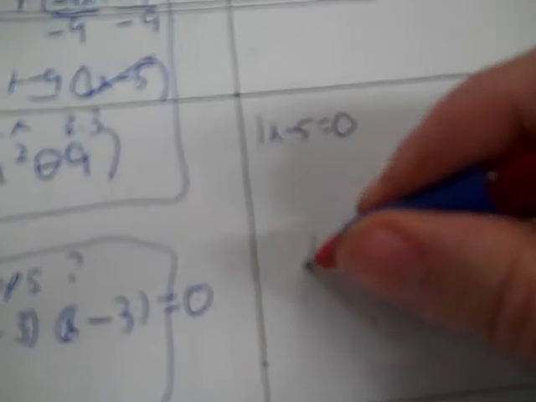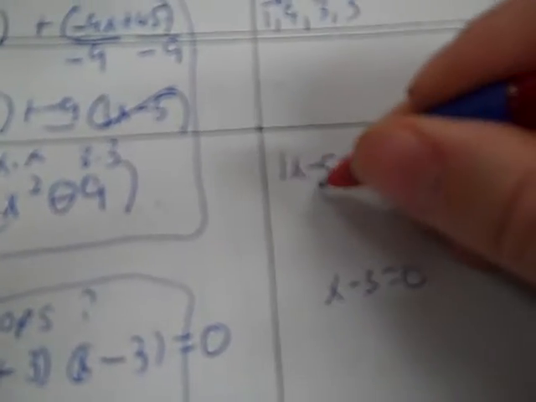x plus 3, x minus 3. Now the 1x minus 5 drops down. And now I'm ready to solve my equation. So 1x minus 5 can equal 0. x plus 3 can equal 0. x minus 3 can equal 0.